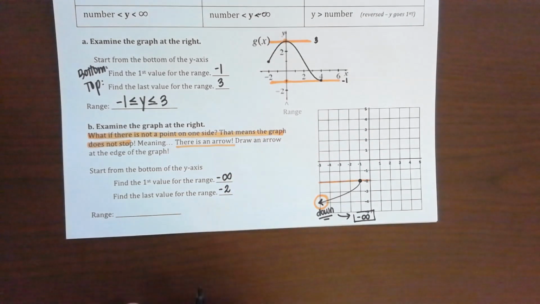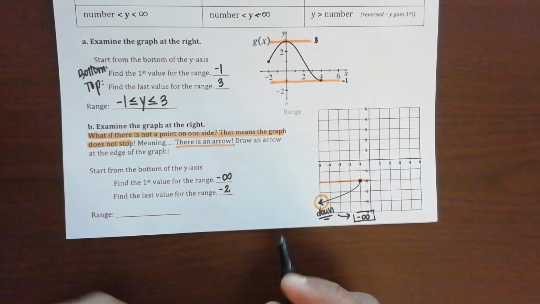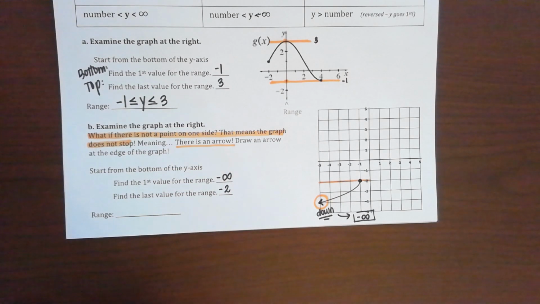So, if I only have one point, how will my range start? No. Try again.